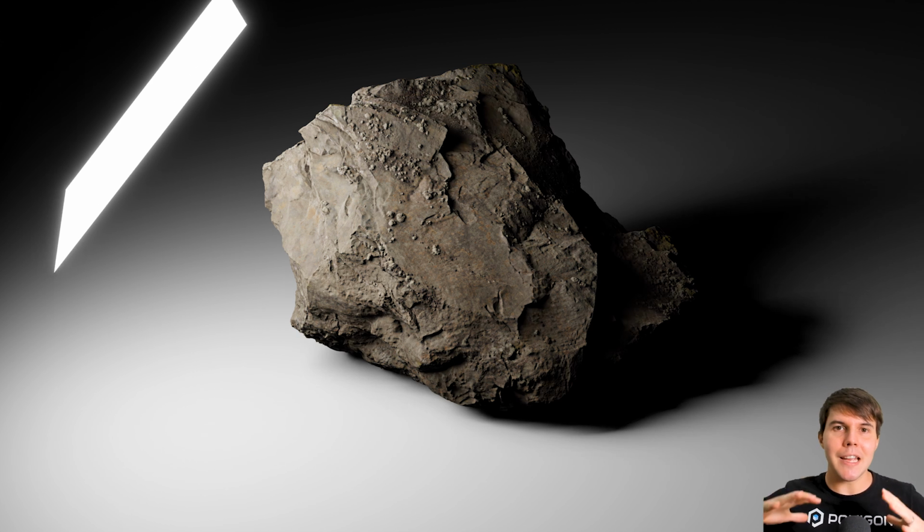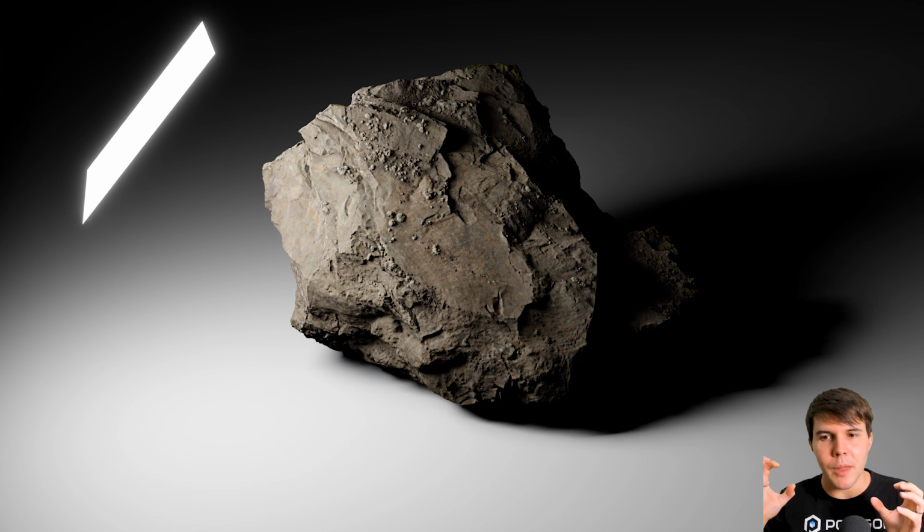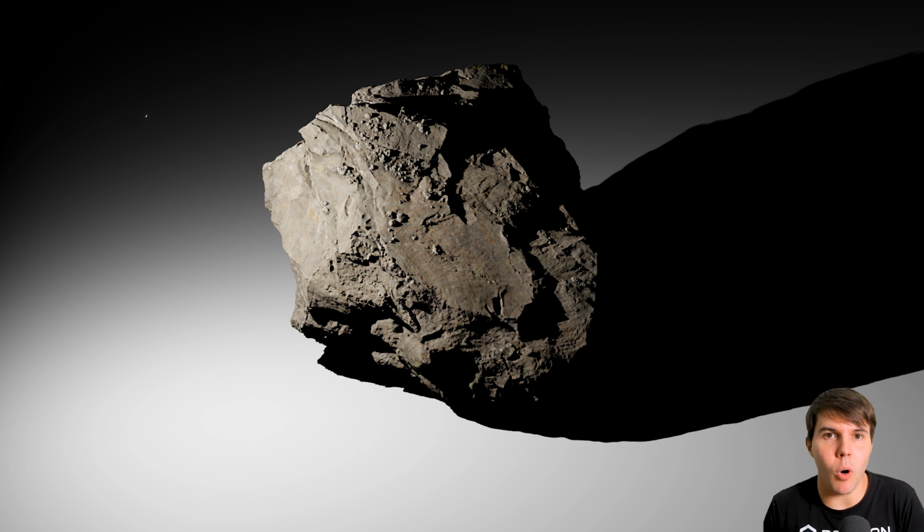So when it's larger, it's filling in those shadows and we're sort of able to take in more of its form. But when it's smaller, we're focusing more on those small details and the crevices and all of that extra detail in there.